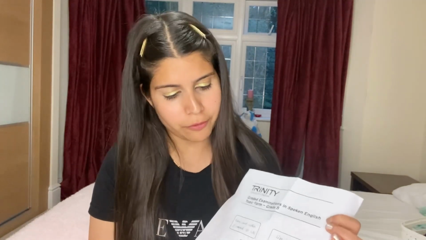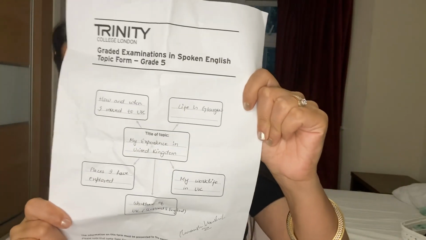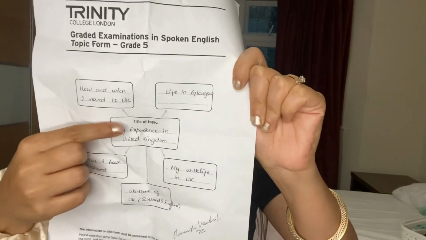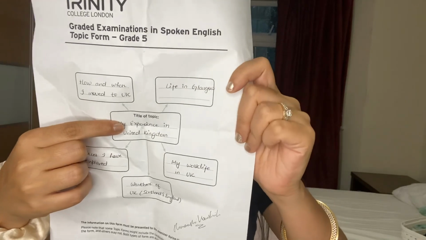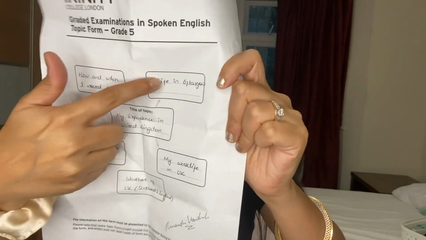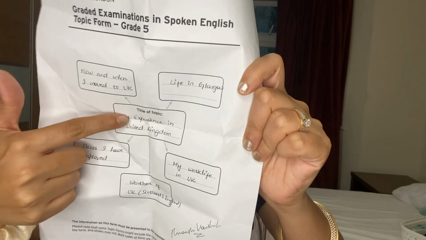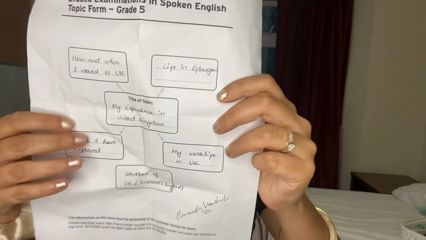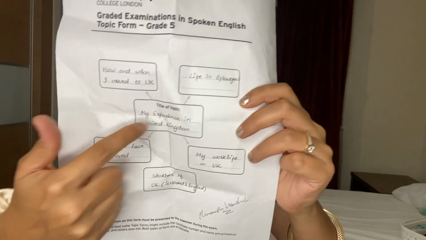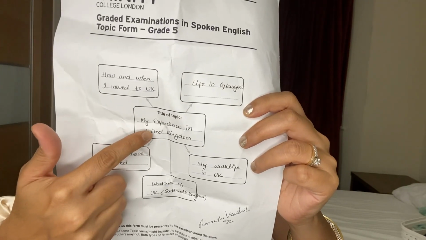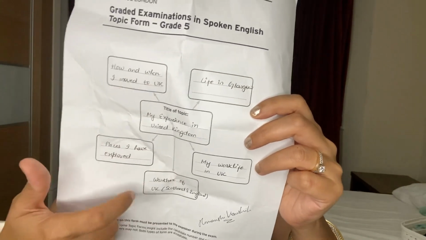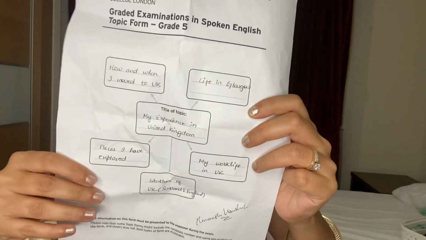So it looks like this. I'll be showing you one example of how you can fill it. As you can see in this form, in the middle there is a title box, and there are 5 other boxes. So 1, 2, 3, 4, 5, and there is one middle title topic box. Here you have to write down the title of the topic on which you're going to speak, and then you have to split it into 5 further parts on which again you have to speak.